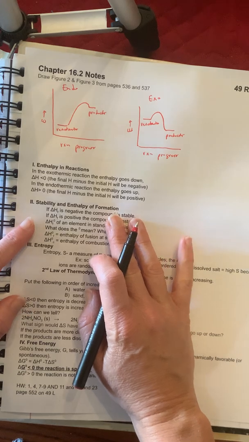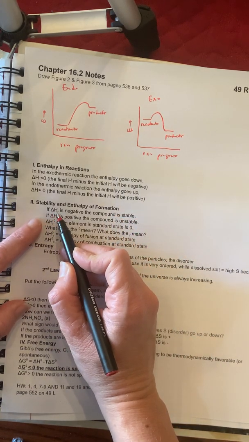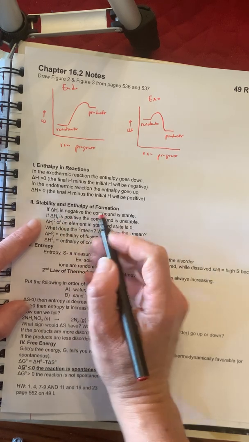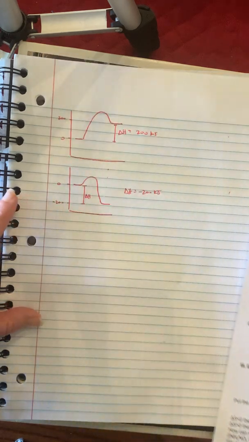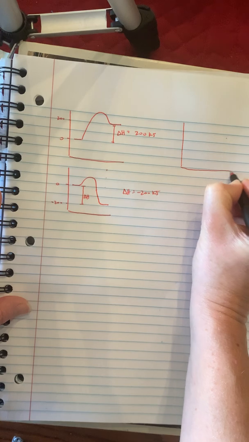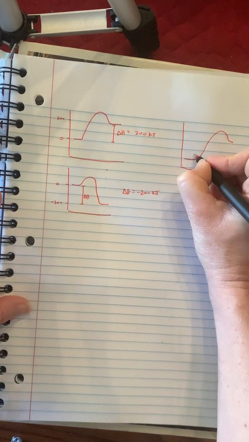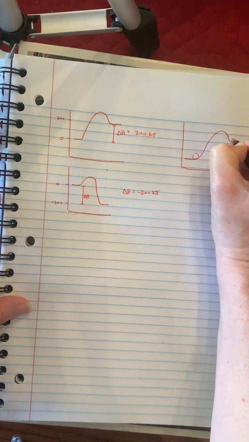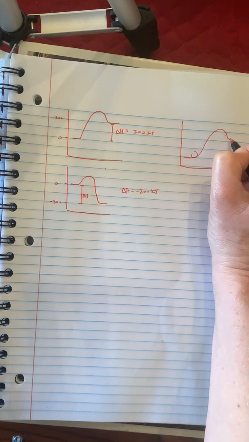Stability and enthalpy of formation. So if the delta H of formation is negative, that means the compound is stable. It's like rolling a boulder up a hill. If we were talking about an endothermic reaction here, and we have a boulder at the bottom, we are pushing it up to the top of the hill, we are forcing this process.